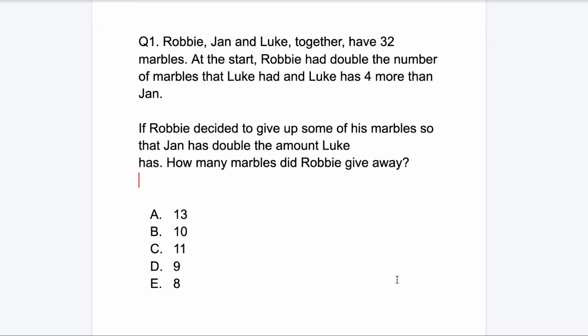So first, we need to try find the unknown. We need to try find how we can make it into one unknown variable. To do this, we have to choose one, either Robbie, Luke, or Jan to be the unknown variable. In this case, I'm gonna choose Luke because it has links to both Robbie and Jan that will make this much easier to solve. So let Luke equal x. When I say let Luke equal x, I mean let the amount of marbles Luke has equal x.